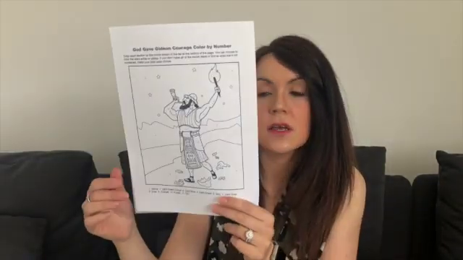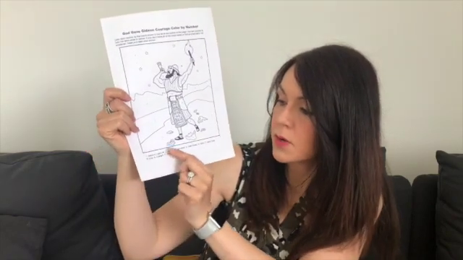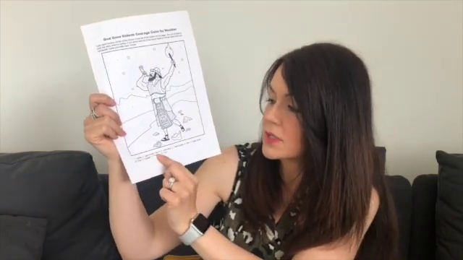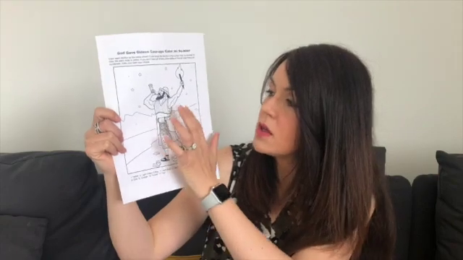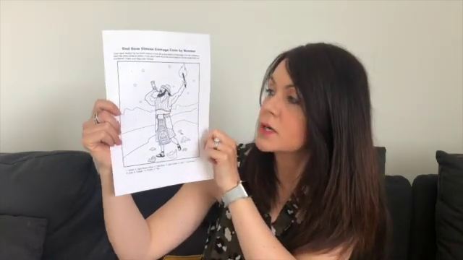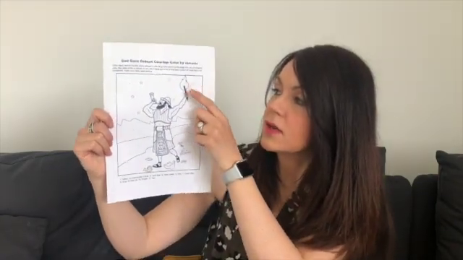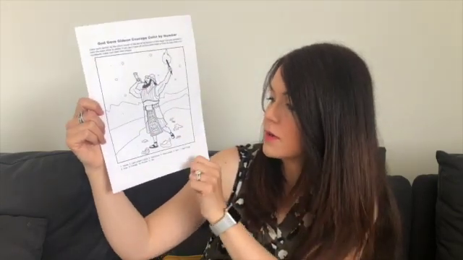Okay, so the first activity we have this morning is our colouring sheet. This one is a little bit different because it actually has numbers over it. So you can see the numbers at the bottom. So 1 is yellow, 2 is light green, 3 is blue. So if you colour it in using those numbers, you'll see Gideon with his lantern and his horn. So have fun doing that.